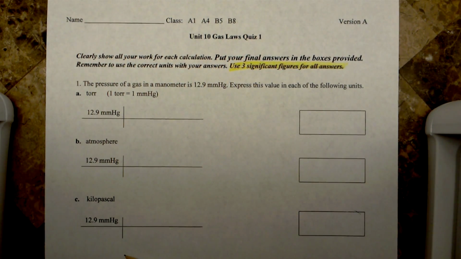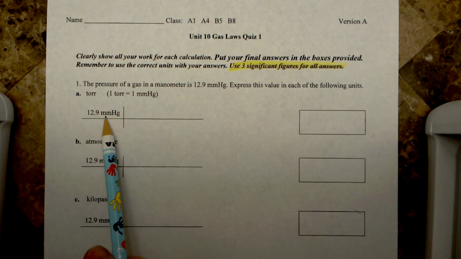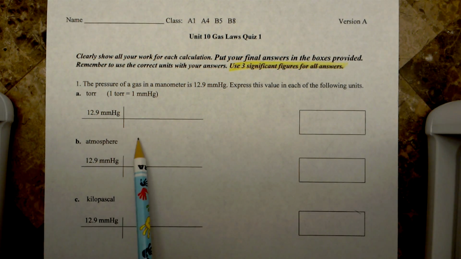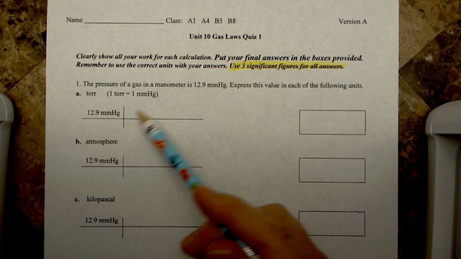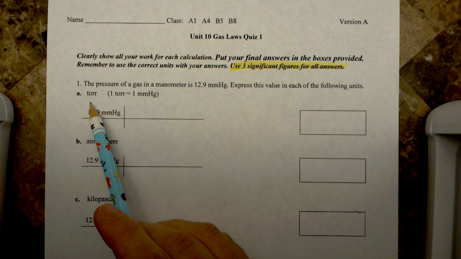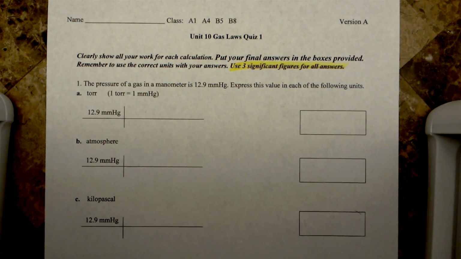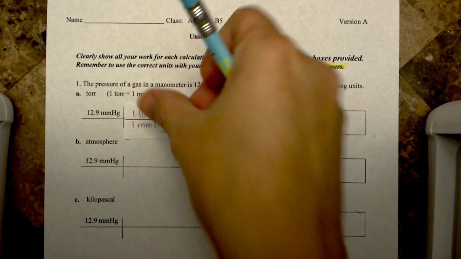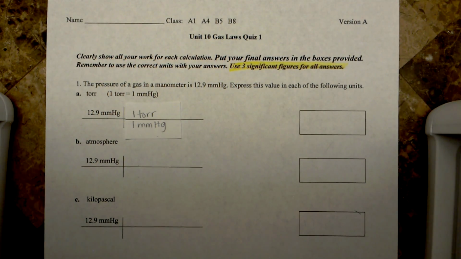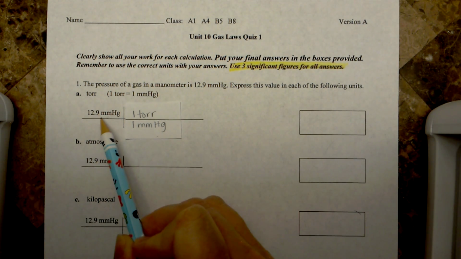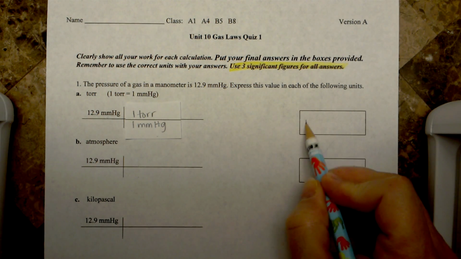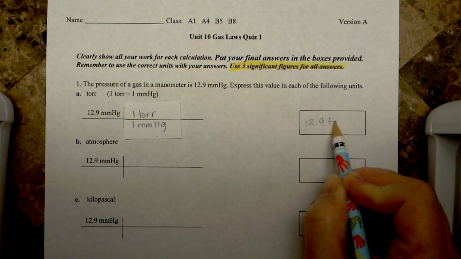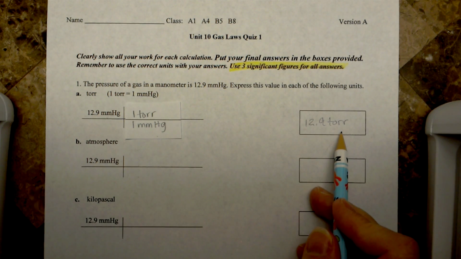In the first section of the quiz, these were all 3 or 4 points each, and all you're doing is converting 12.9 millimeters of mercury into a different unit. Now, that means that you need a conversion factor. The very first one asked you for torr, but it gave you the conversion factor right there in the question. So you just had to put 1 torr and 1 millimeter of mercury. If you divided the millimeters of mercury, those units canceled, and you would be left with an answer in torr. This is 3 sig figs, and this is the correct units.